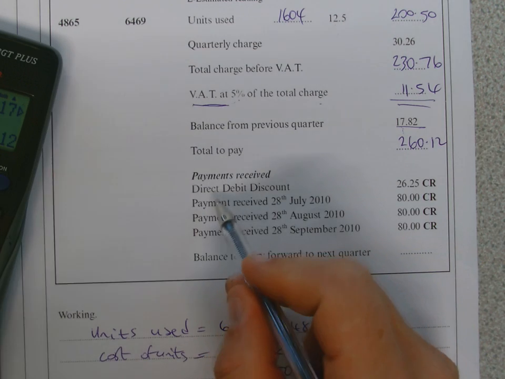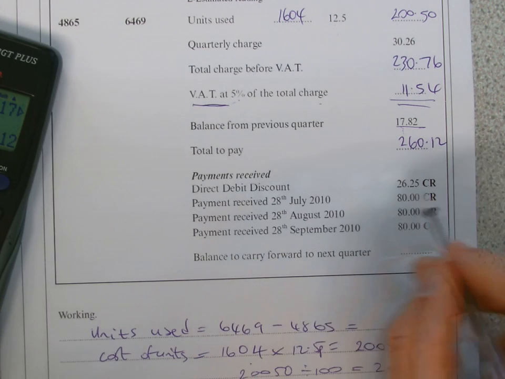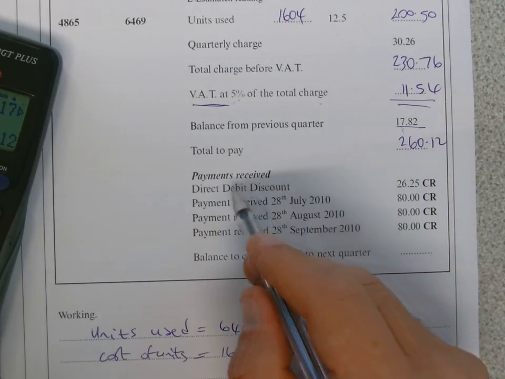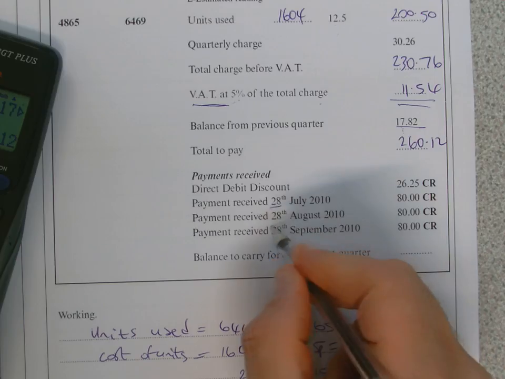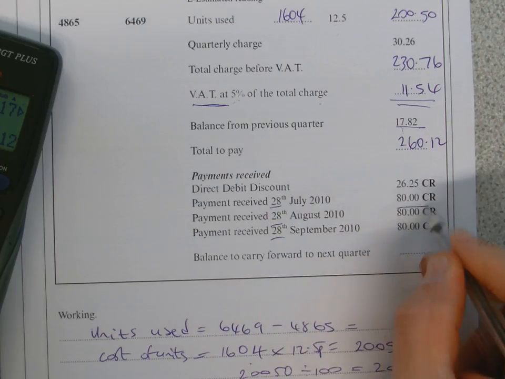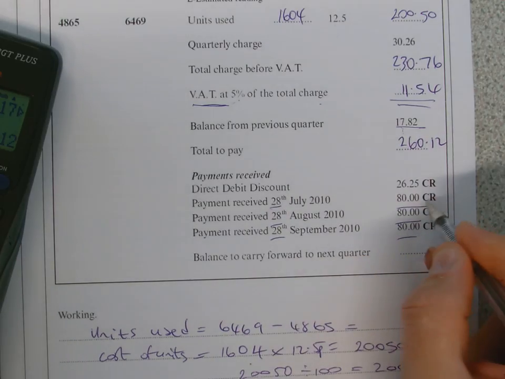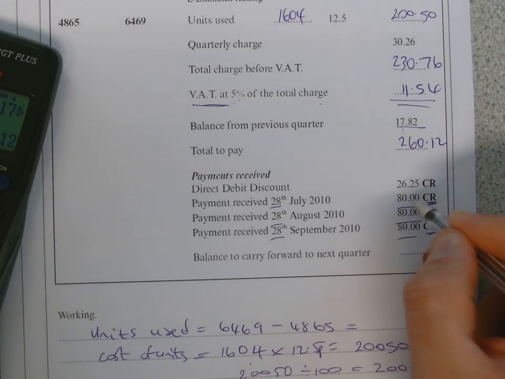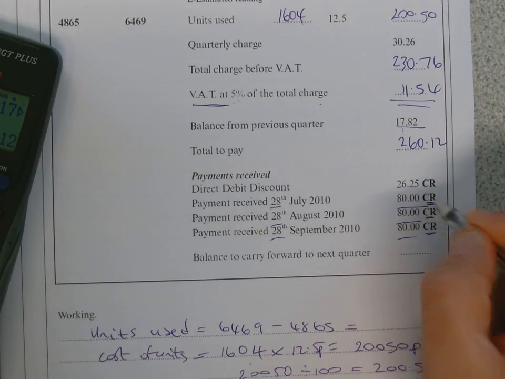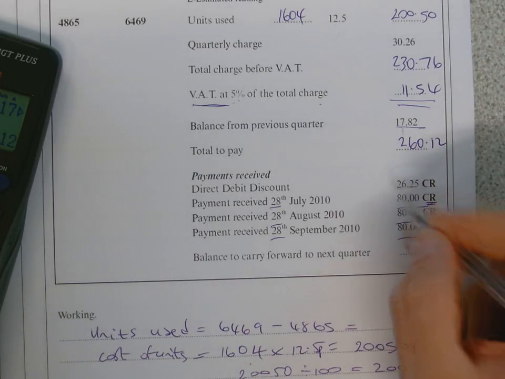We're almost done, except now we need to take into account this here. Now the electricity company have already received these payments. We said at the start that they pay by direct debit, so you can see on the 28th of each month, this amount was taken out of the account. CR just stands for credit. That means a credit was applied to the account. So £80 was taken from Mr. Williams' bank account and applied to the account. So in advance, he's already paid this towards his bill.